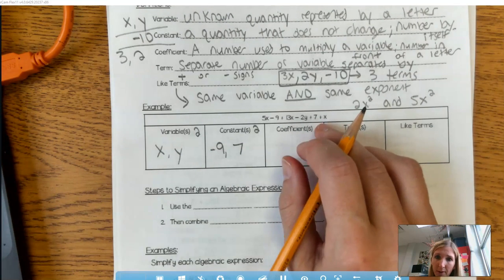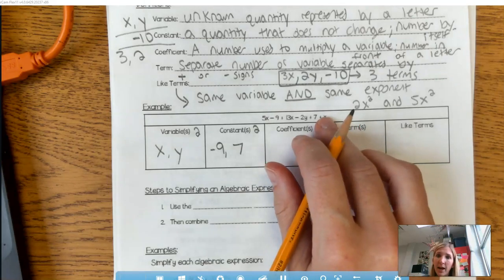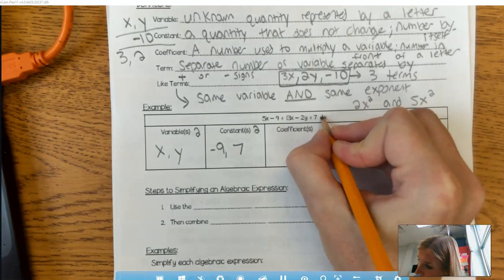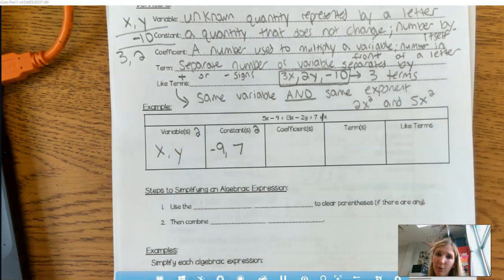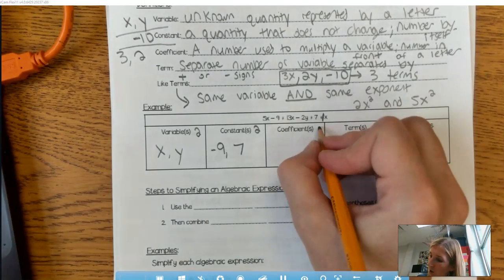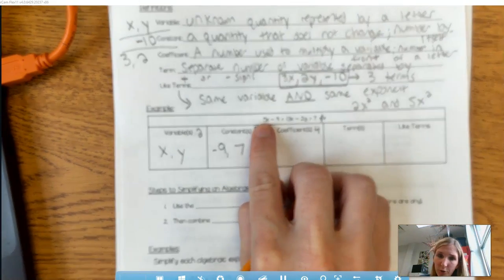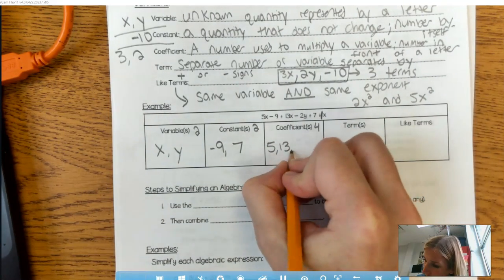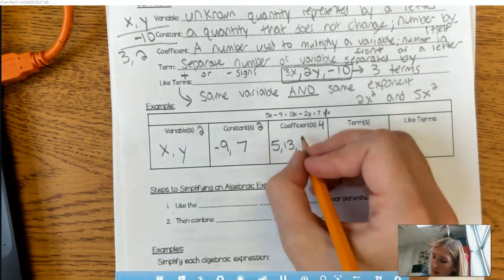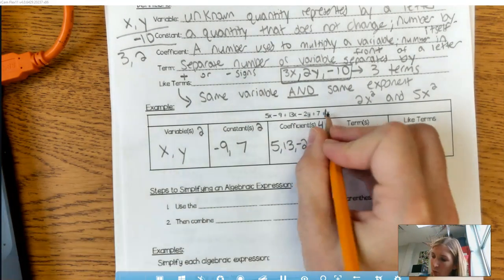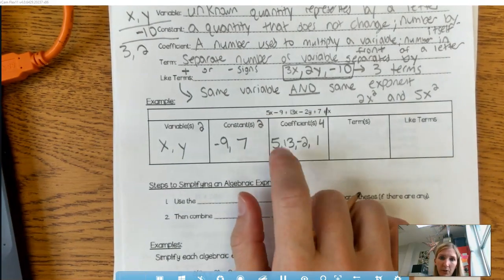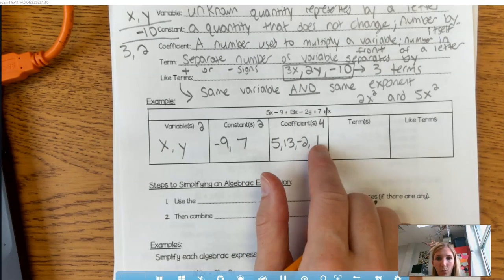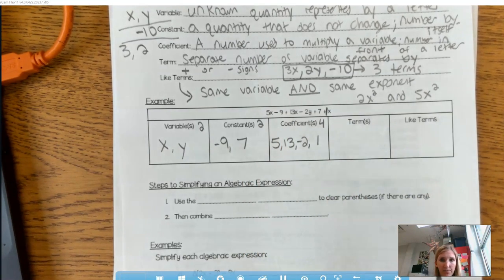But from here on out, if we have a letter by itself, that means I have one of those letters, right? I have one X. So there's an unseen 1 in front of that letter. So overall, I have 4 coefficients. The first one is +5. The second one is +13. The third one is -2. And the last one is 1. So the 5 is in front of the X, the 13 is in front of the X, the -2 is in front of the Y, and 1 is in front of that last X.